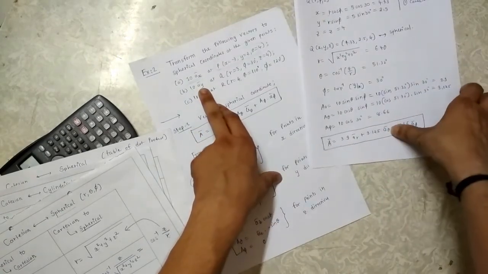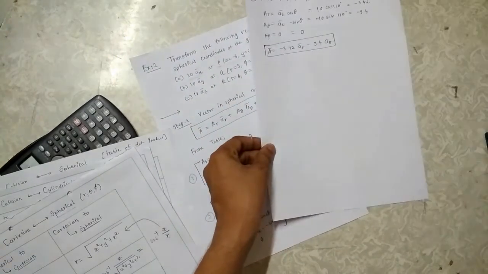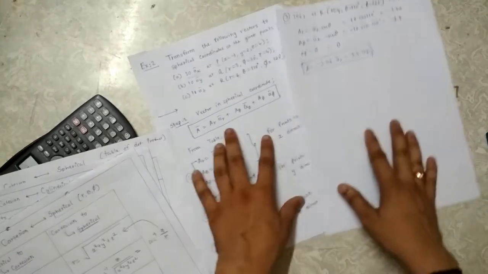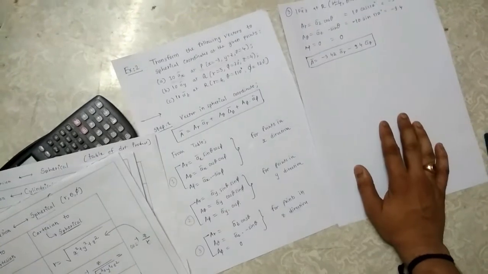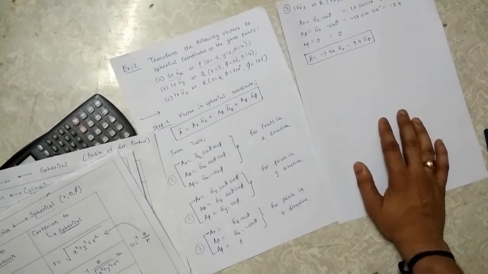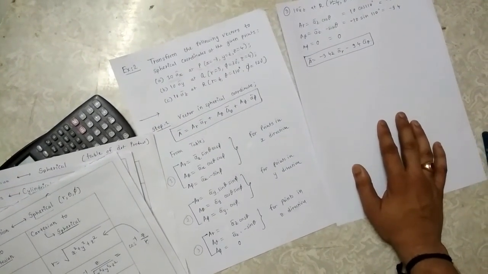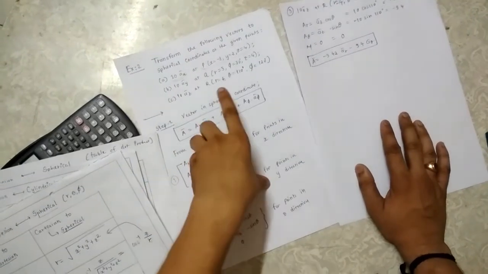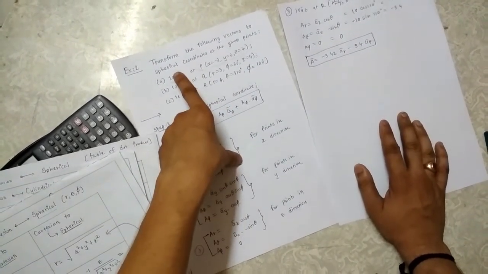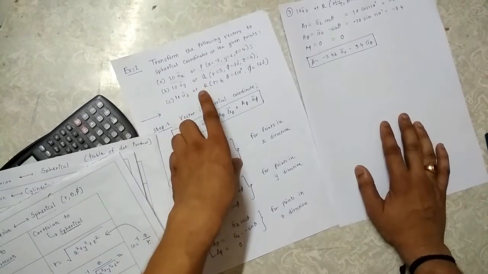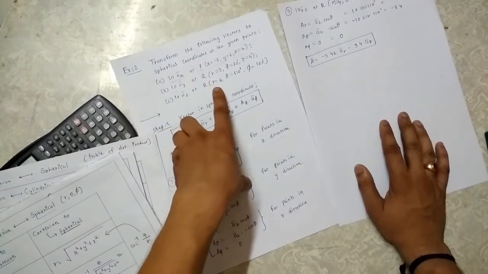Now moving on to the next and last case, that is tan A z at r, theta and phi. As we know, r, theta and phi means this point is already given in spherical coordinates, because spherical coordinates contain r, theta and phi.